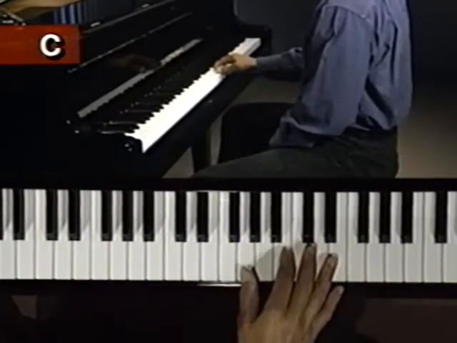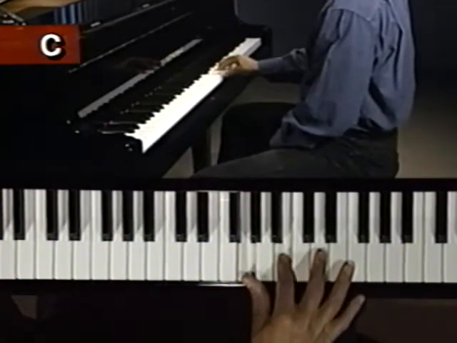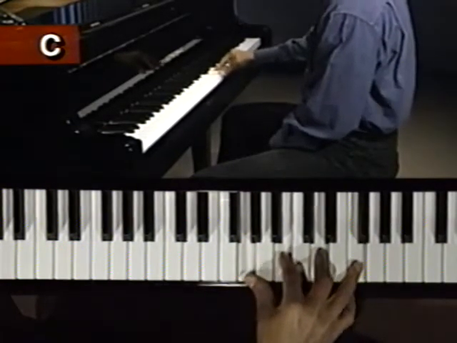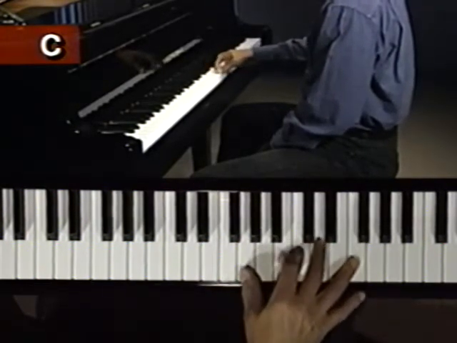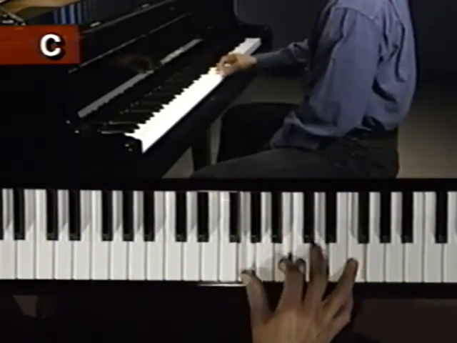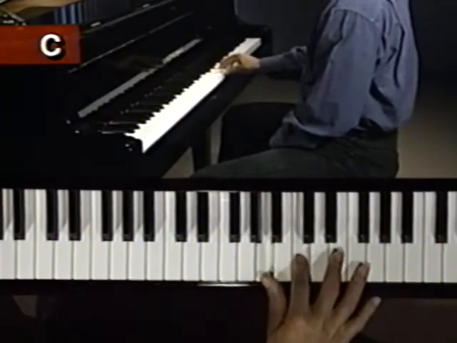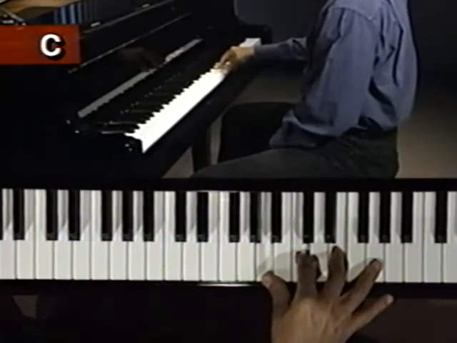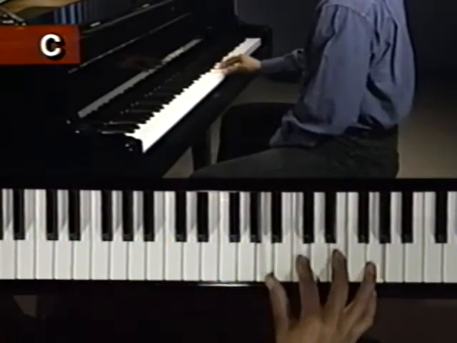Now we move up to G and play every other note again. G, B, D, F. This is a dominant 7th chord that's used primarily in blues. Up to A, C, E, and G. Our 6th chord, another minor 7th chord.